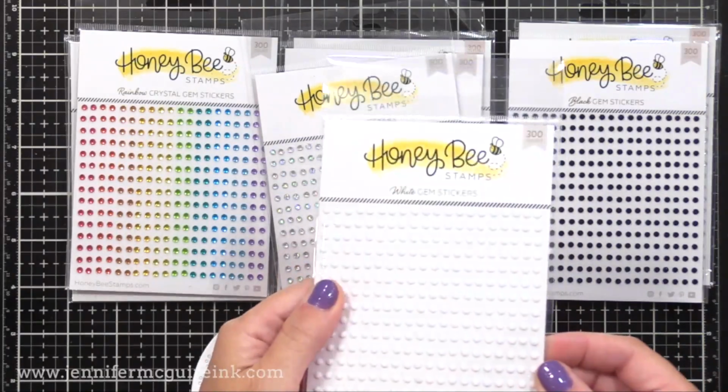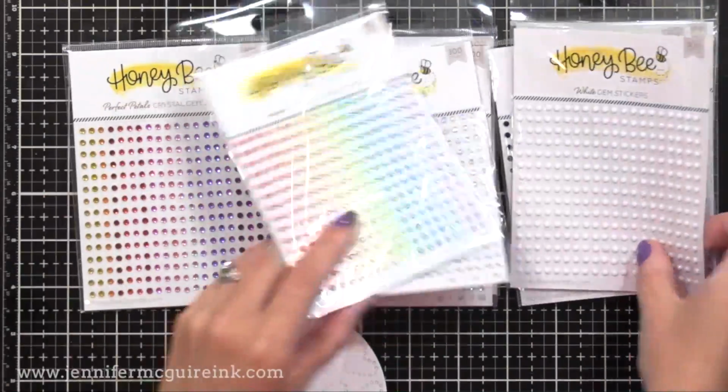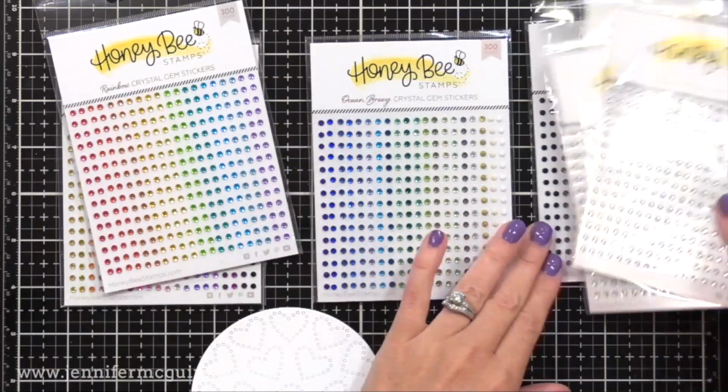So I thought these were the perfect size for today's card, and I can easily do a rainbow since there are so many different colors available.